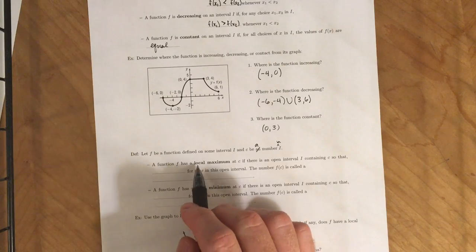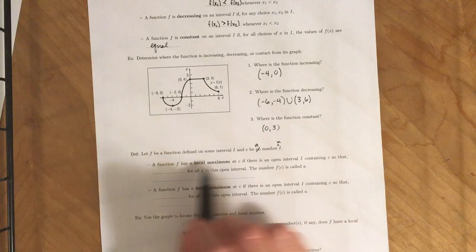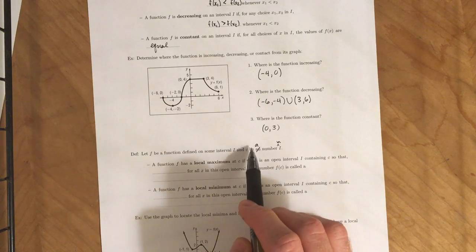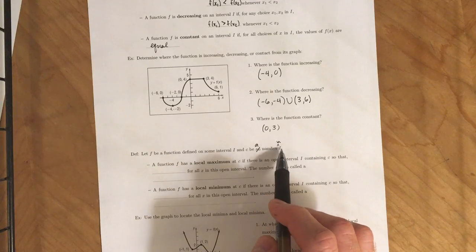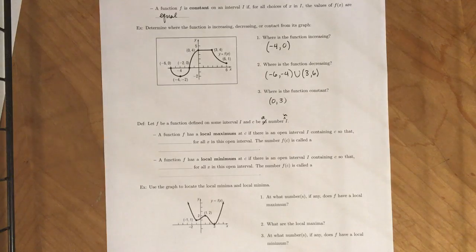First, we're going to talk about local phenomena. There's a couple typos. I switched it out. So let f be a function defined on some interval I, and let c be a number in I, right? Because grammar is important.